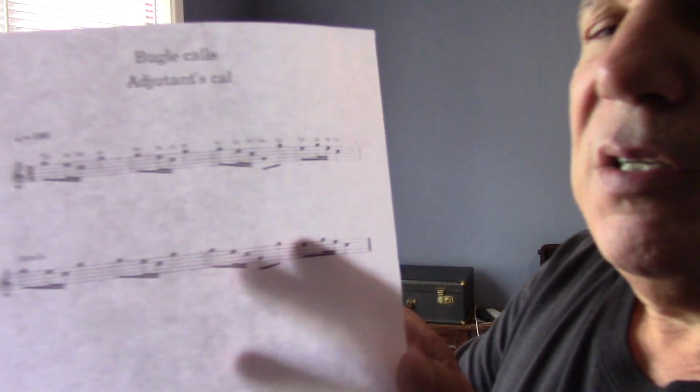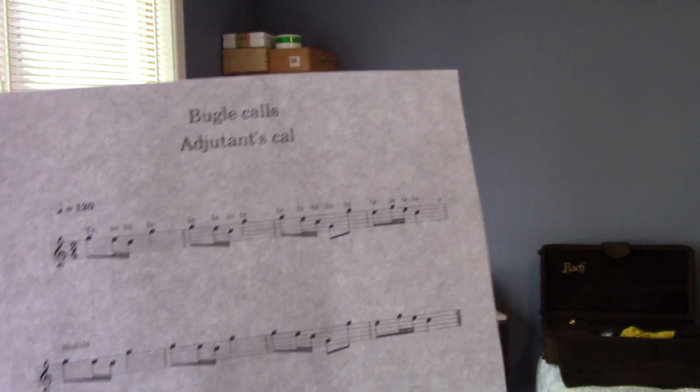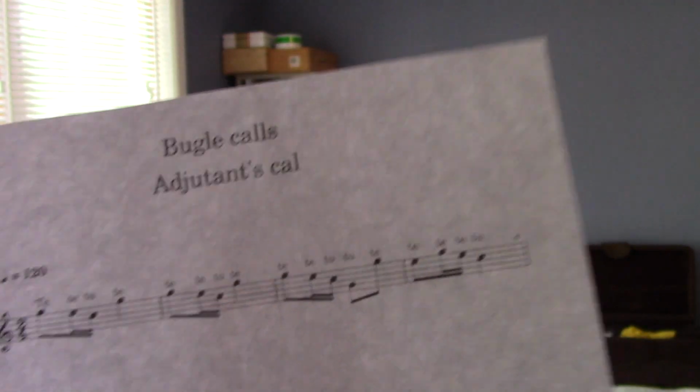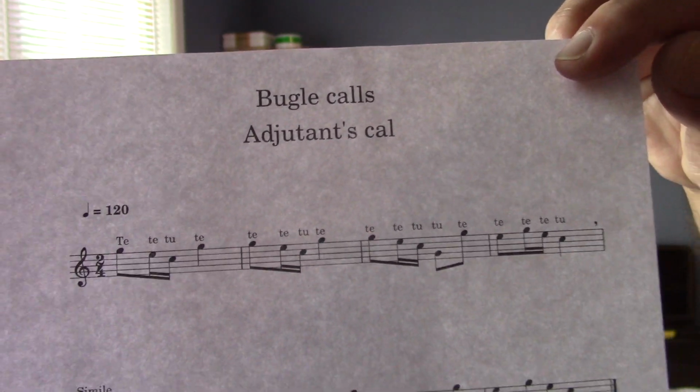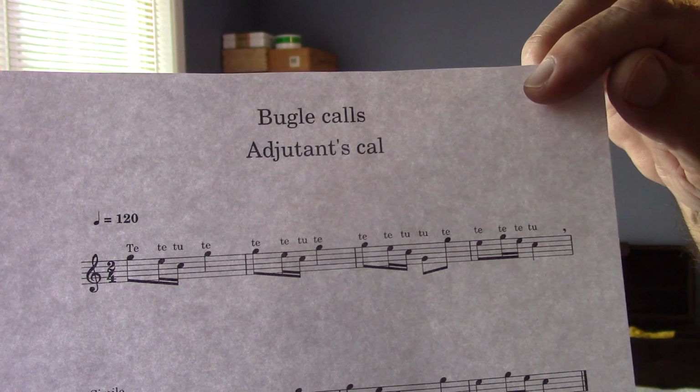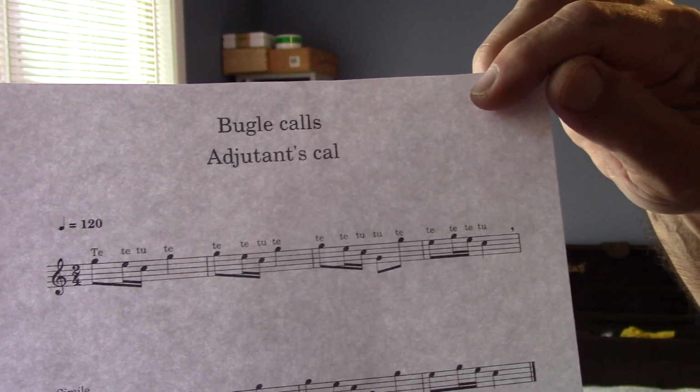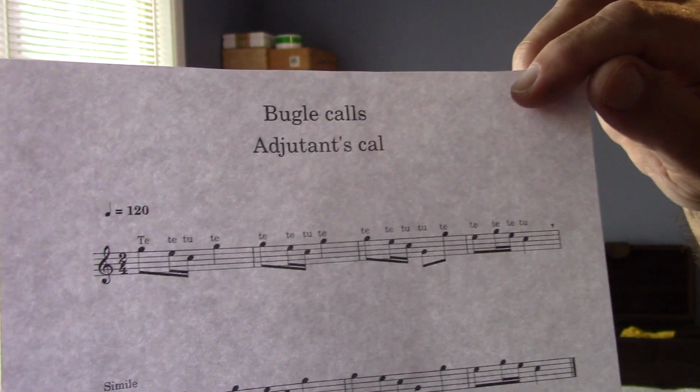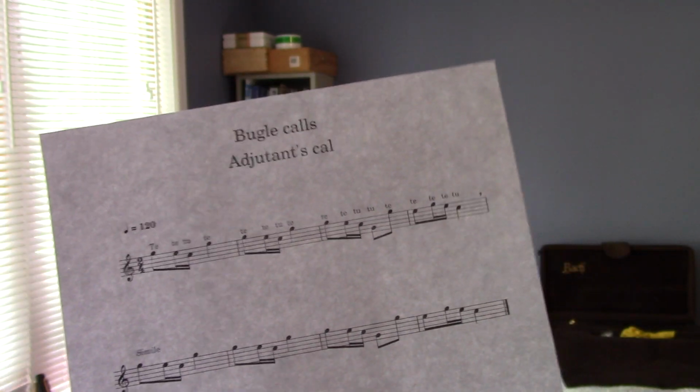Okay, so for instance, this is bugle call number 1 we're going to do, and you can see how I marked down the t's and the to's. So on the G, we're going to use the syllable t. On the E, but then the C, we're going to use to. And then back to the E, we're going to use t. So you can write these down and practice them this way. And you'll probably like it. You can use these exact syllables that I wrote, or you can use different syllables also. Some people use d. So there are different ways of doing it, but this is how I like to do it.